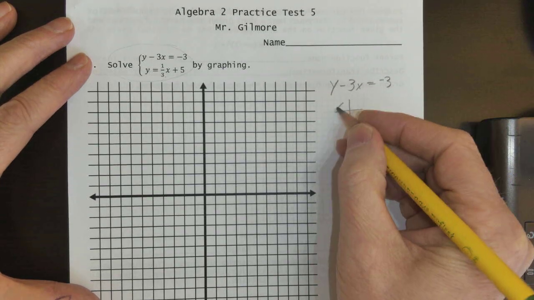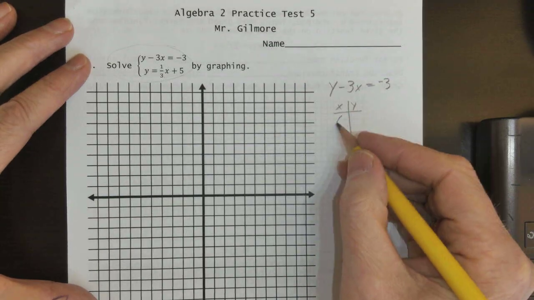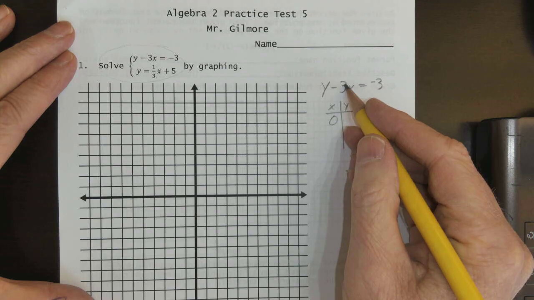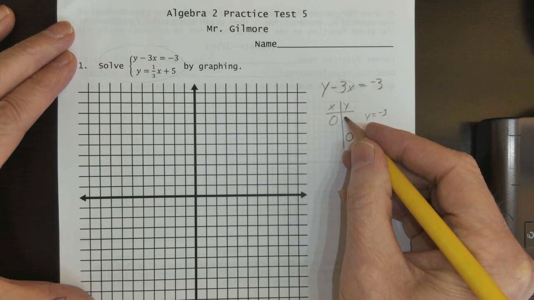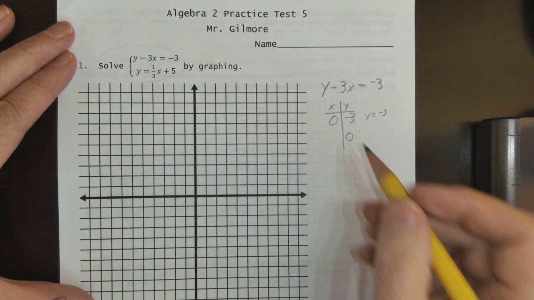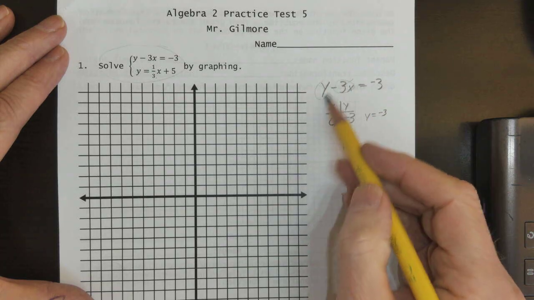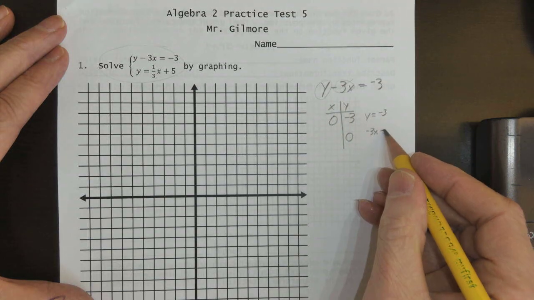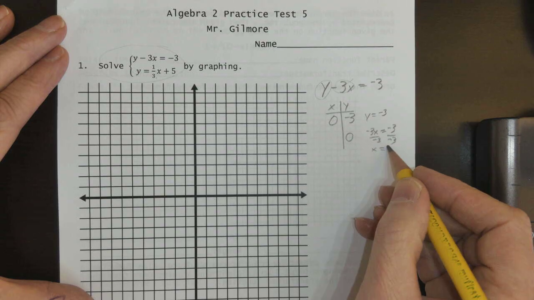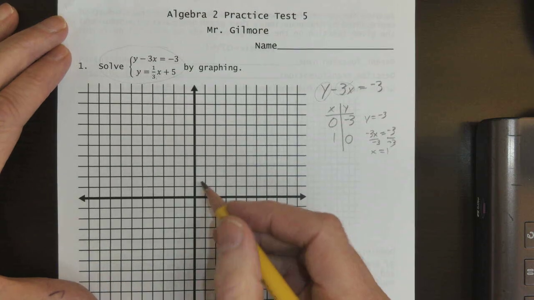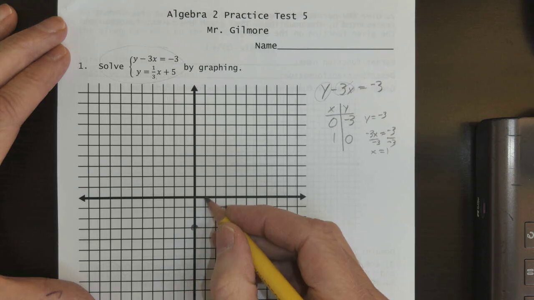I'm tempted here just to go with a table. I'll use the slope-intercept on that one, but I'll just use a table on this one, the intercept table. Now when x is 0, looks like y is equal to negative 3. So we'll put a negative 3 here. When y is 0, we got negative 3x equals negative 3. Looks like x is 1. So I'm going to plot 0, negative 3, and I'm going to plot 1, 0 right here.